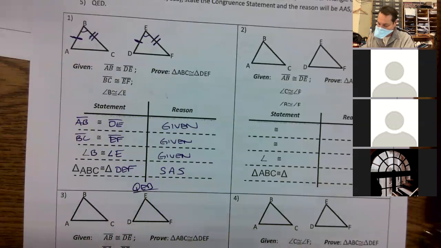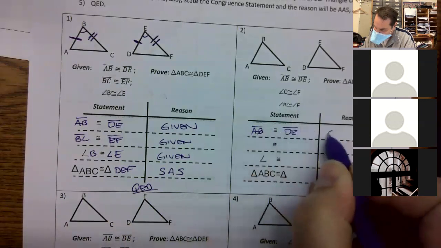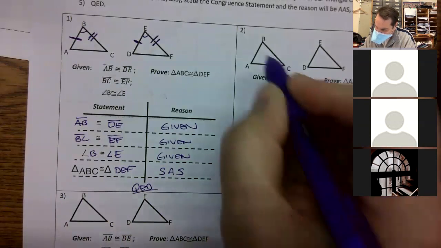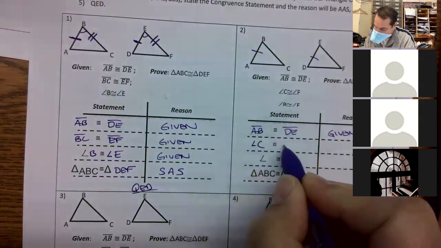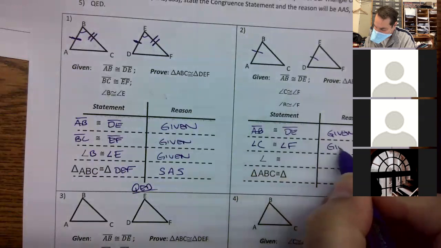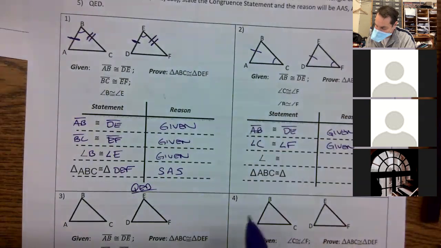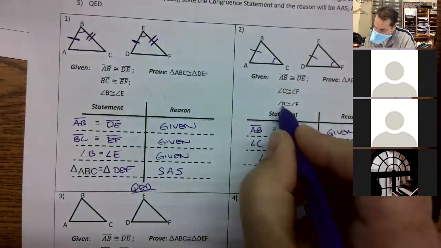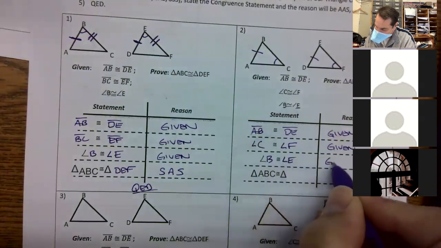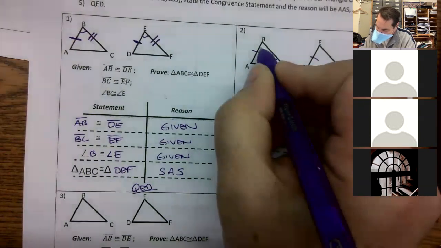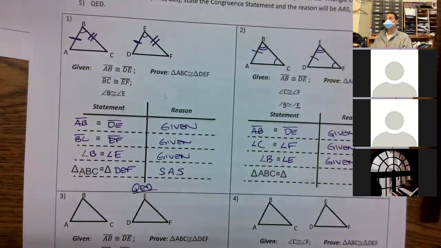Let's try number 2. Enter the givens. As we enter the givens, I'm going to write on my picture what marks it makes. Angle C is congruent to angle F. It's given. So C and F angles are the same. I know this is kind of cut off, but that's B and E. Given. And I have to use a different mark to show that B and E are congruent, but not the same as C and F.